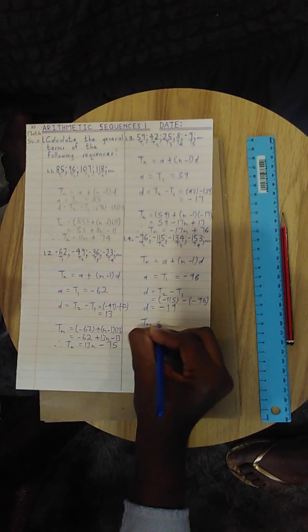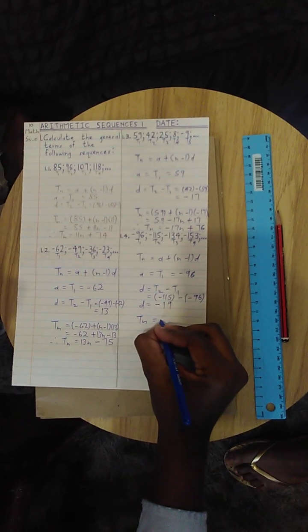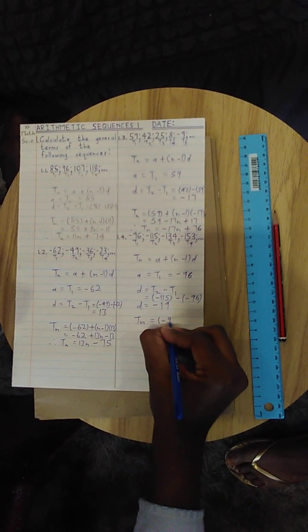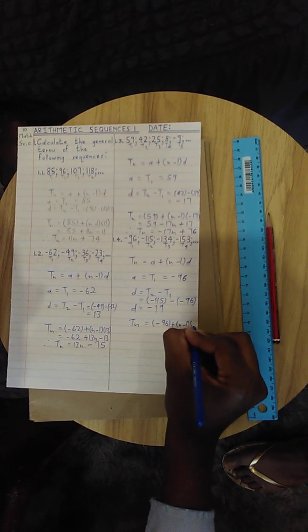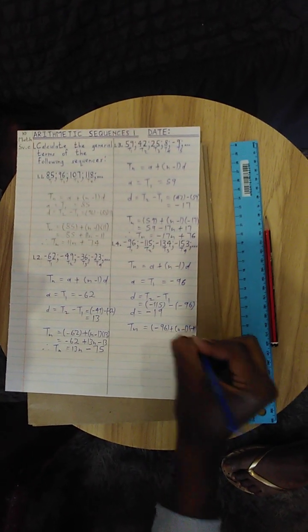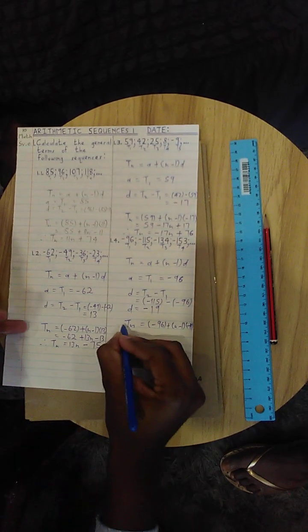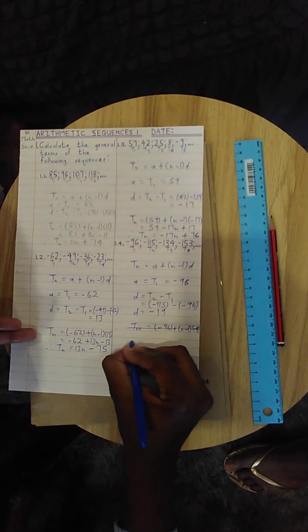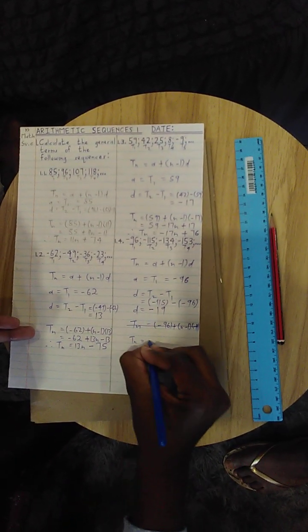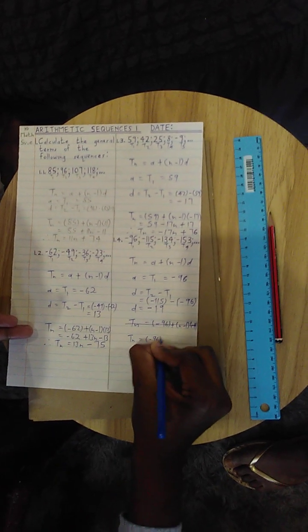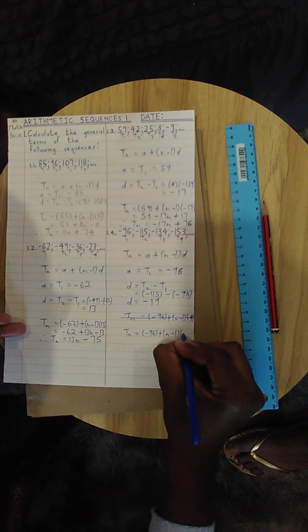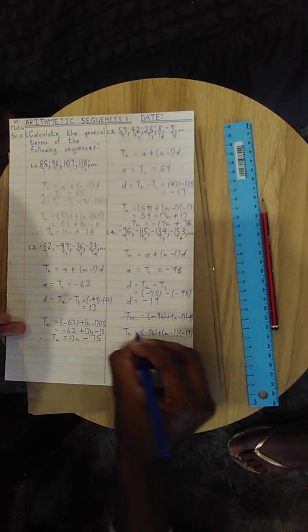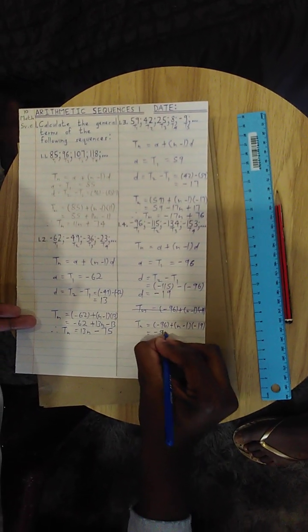So Tn is equal to, what is A? Negative 96 plus n minus 1, negative 19. That's just so ugly. Let me just rewrite it again. Negative 96.